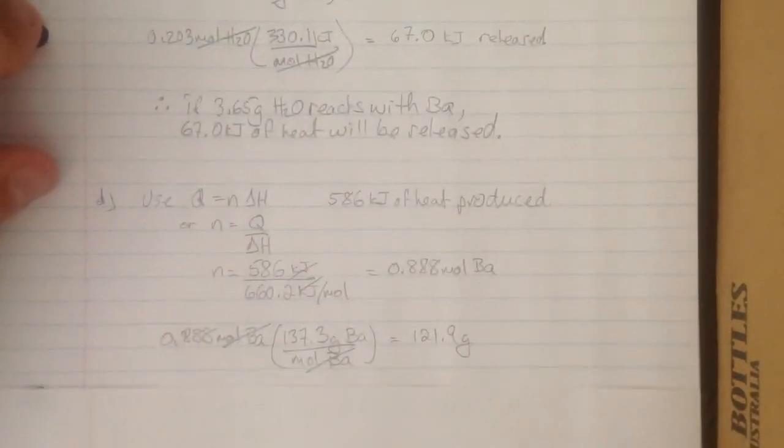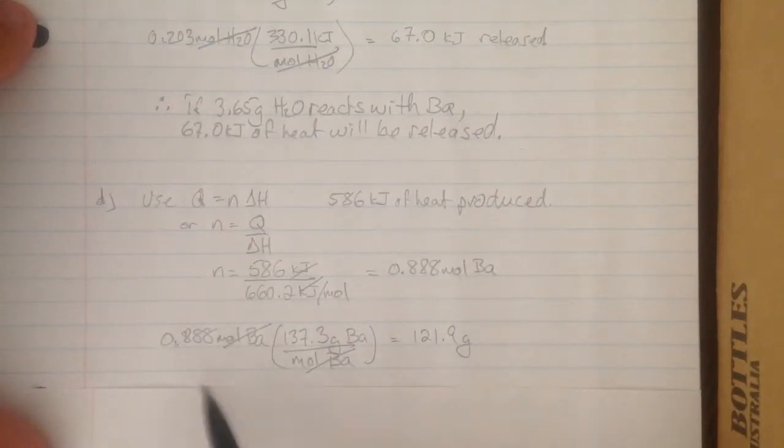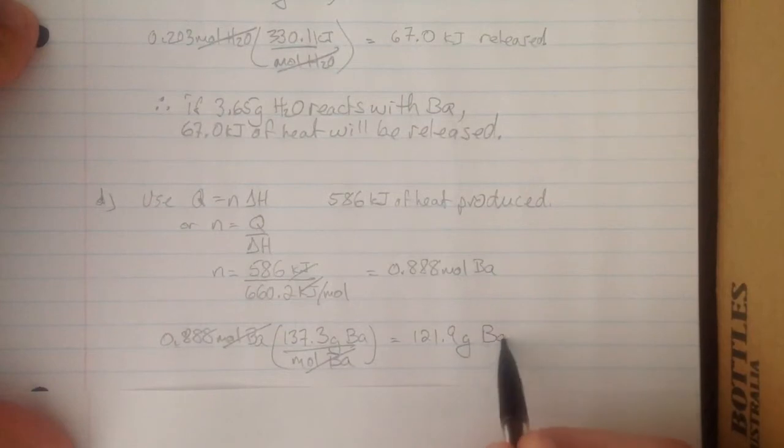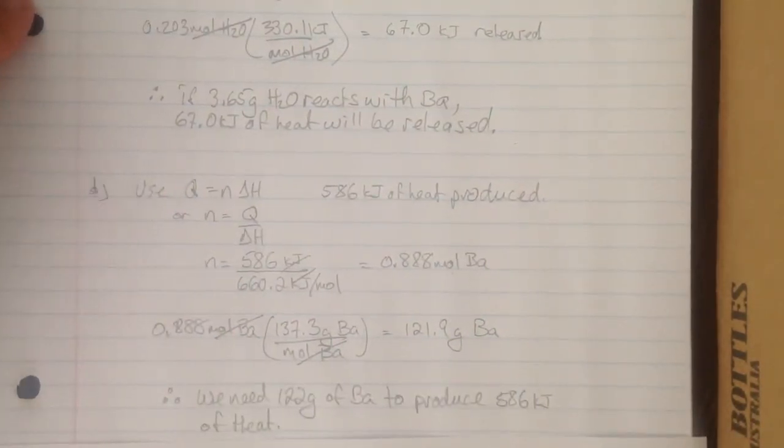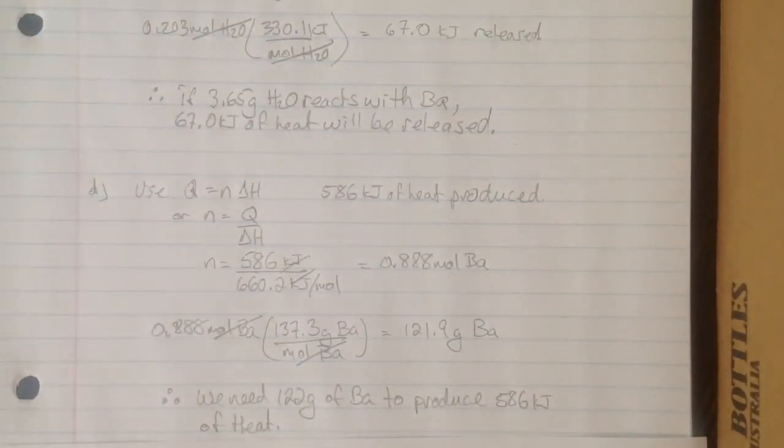And of course, to change moles to grams is just using the molar mass again. 137.3 grams of barium for every mole of barium, so that's the molar mass. That gives you 121.9 grams of barium. So that's the amount of barium that reacted to produce 586 kilojoules of heat.